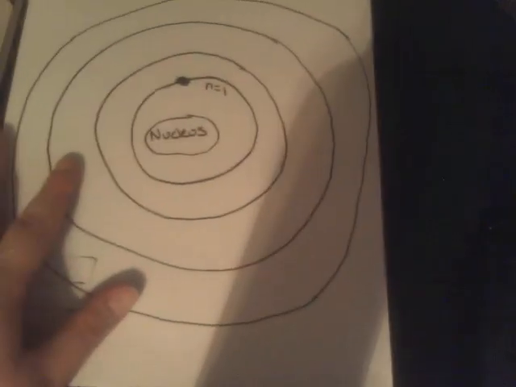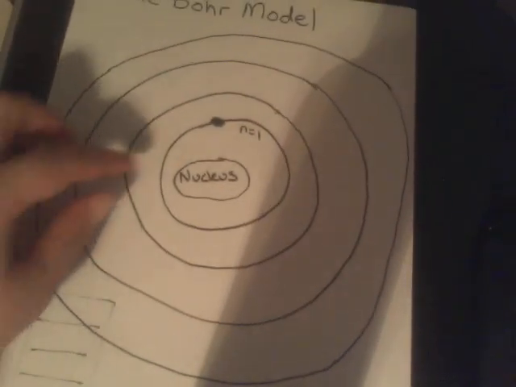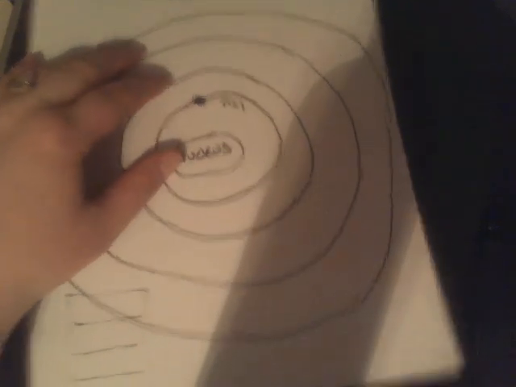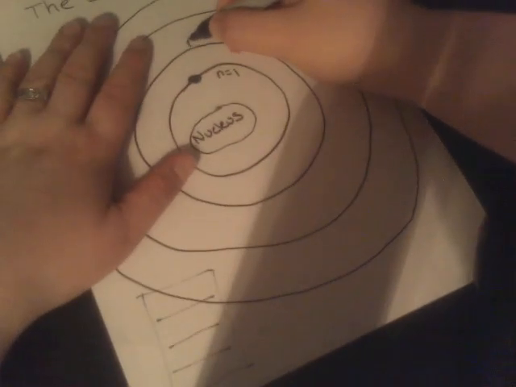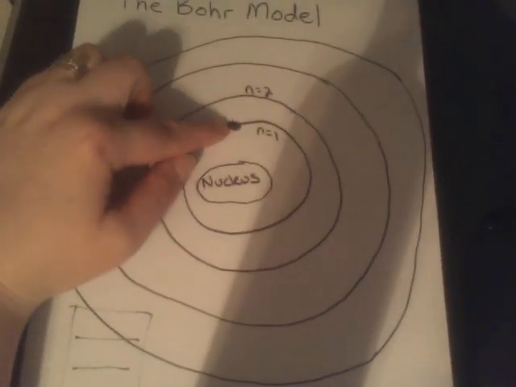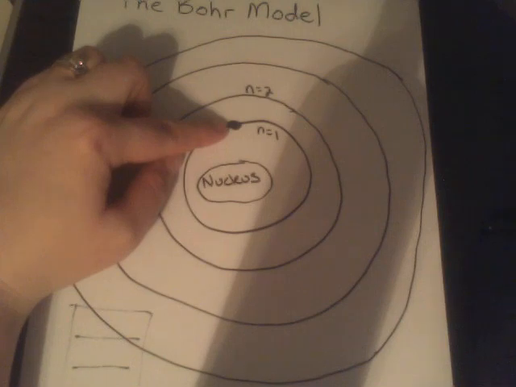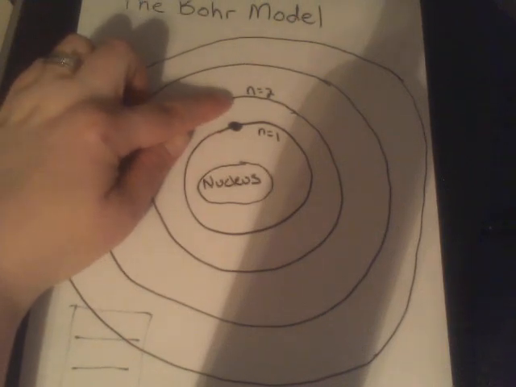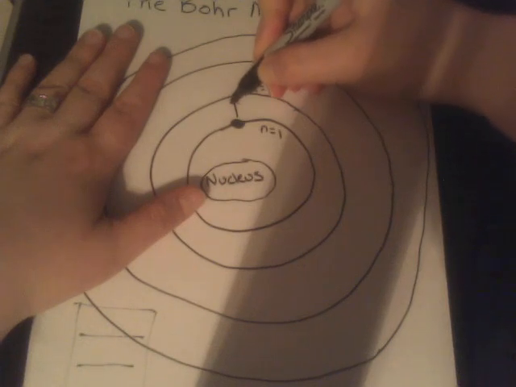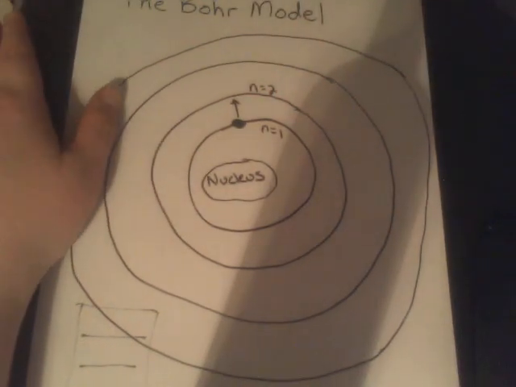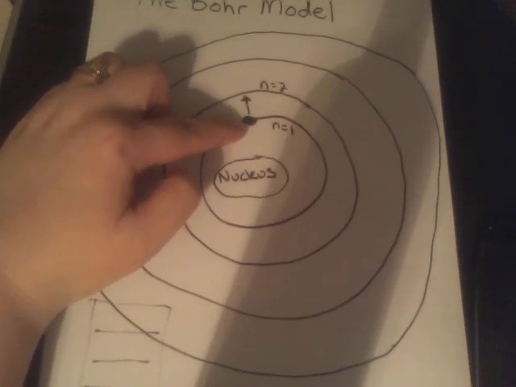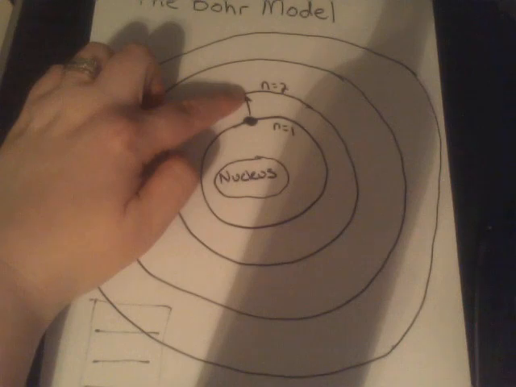So let's take a peek at the Bohr model here. If I were to give this electron enough energy, I could go from n equals 1 to n equals 2. I could go from this first energy level, n equals 1, to the second energy level, n equals 2. So I would have to give the electron energy, right? And then it would be in this state. So this would be the ground state. This would be the excited state.